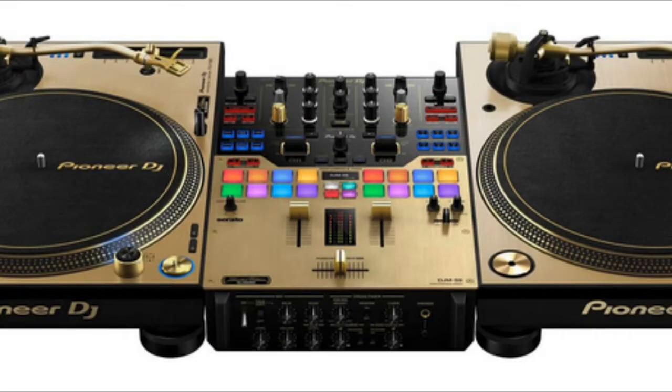And last, which is my personal favorite, you have the turntable DJ console. The console consists of two turntables and a mixer in the middle.